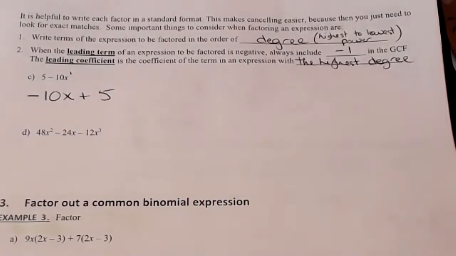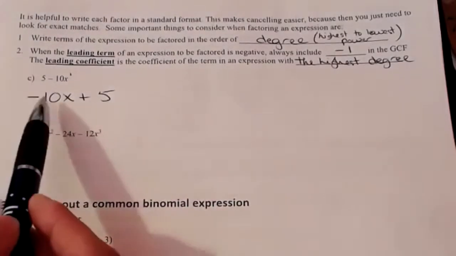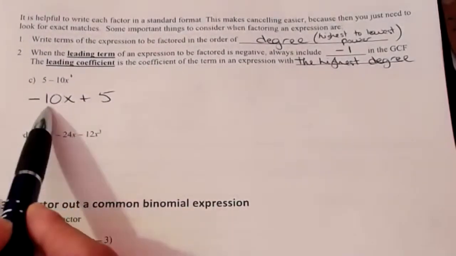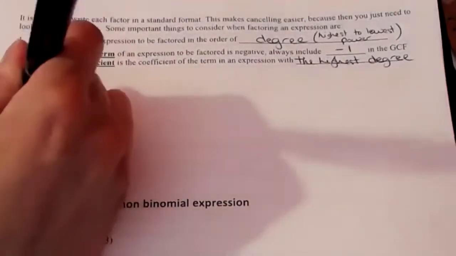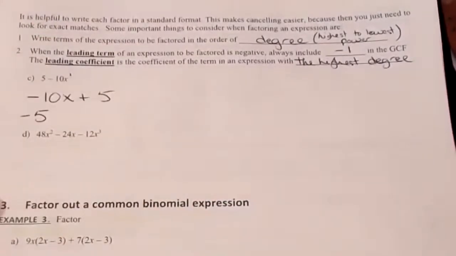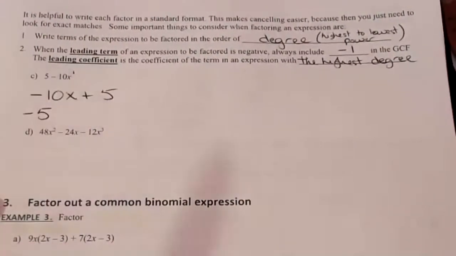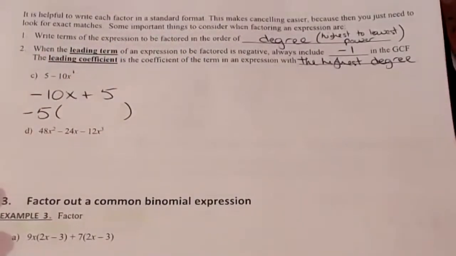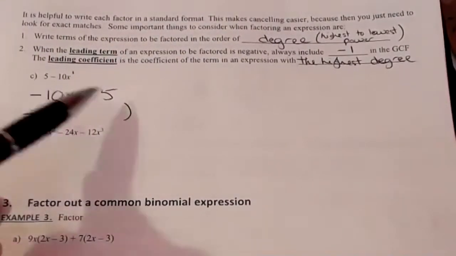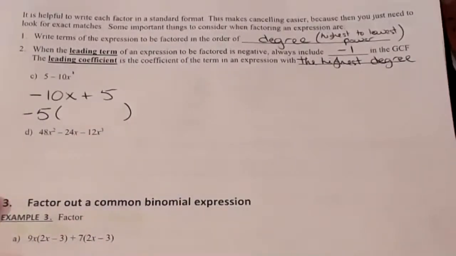Now that we've actually rewritten this expression, we can factor. So take a look at each term. We're going to look at the numeric and the variable part. Notice right off the bat that we're able to factor out a 5. Because my leading term is negative, that means I'm going to factor out a -5. Notice my first term has an x, my second one does not, so I cannot factor an x out of this polynomial. If I divide each term by a -5, what's left in my parentheses?